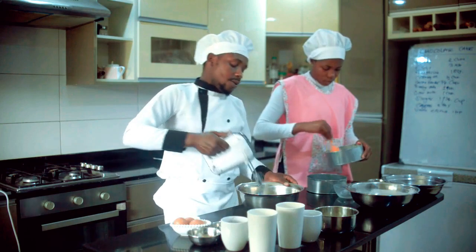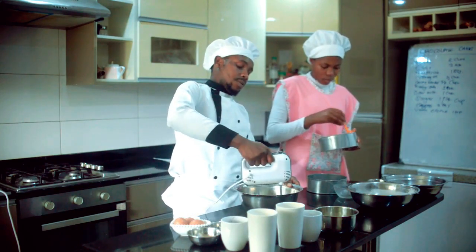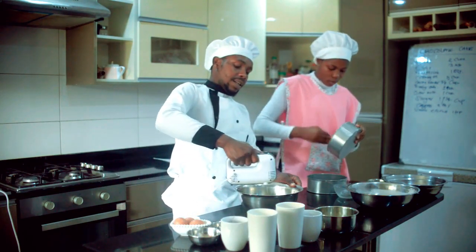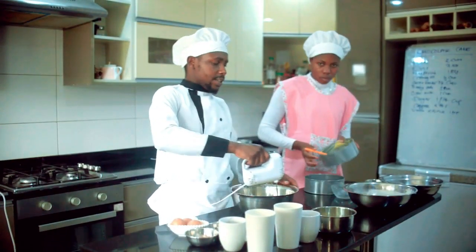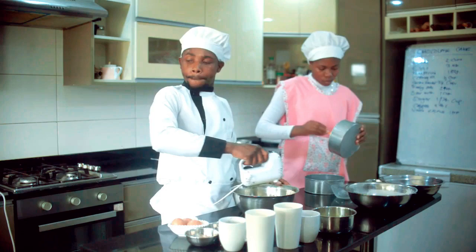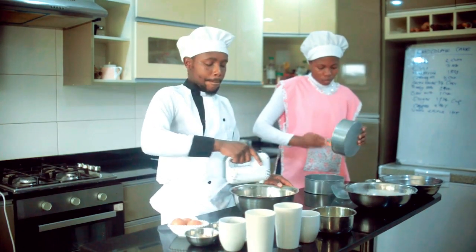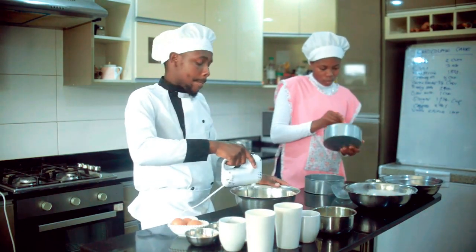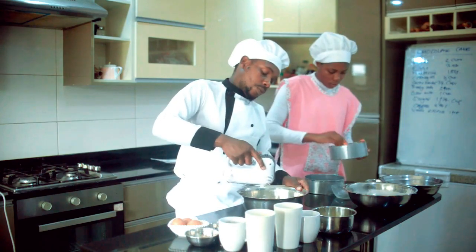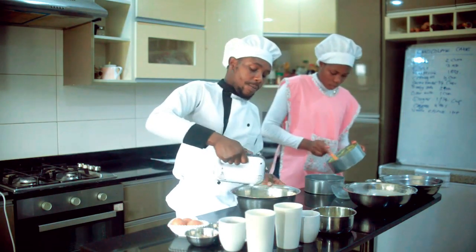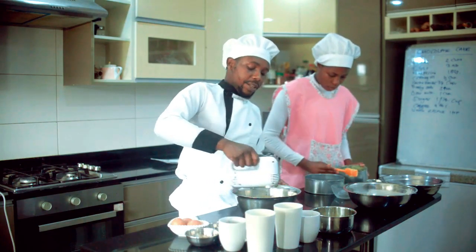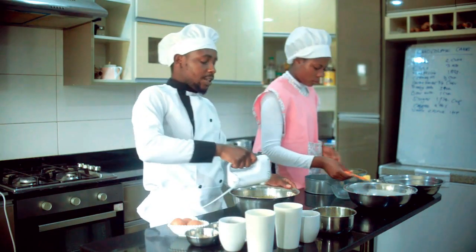and on a slow gear I start the mixing of the 3 ingredients. After everything is fully incorporated, raise it a bit to a high speed.